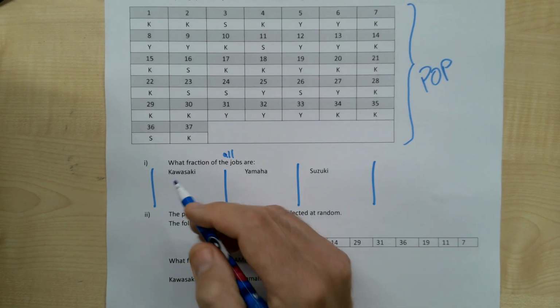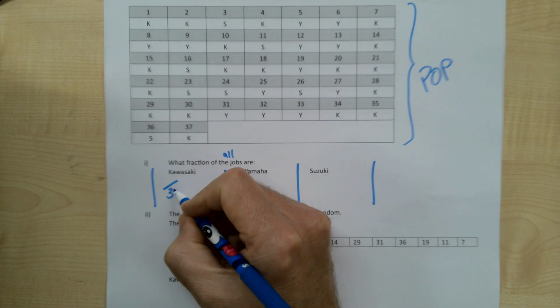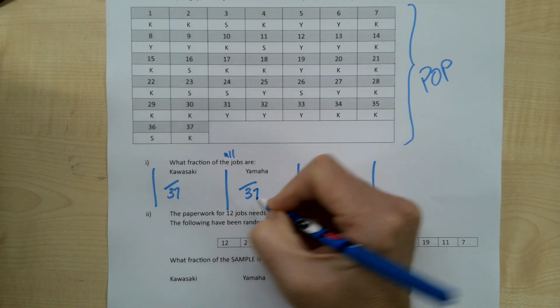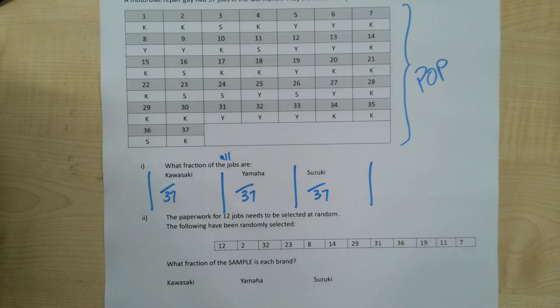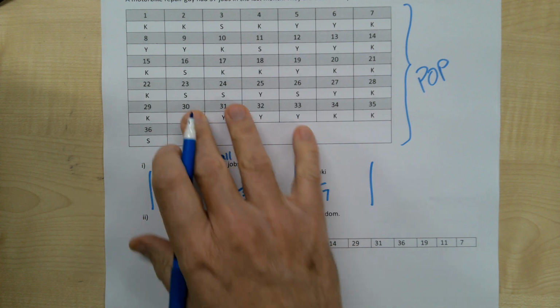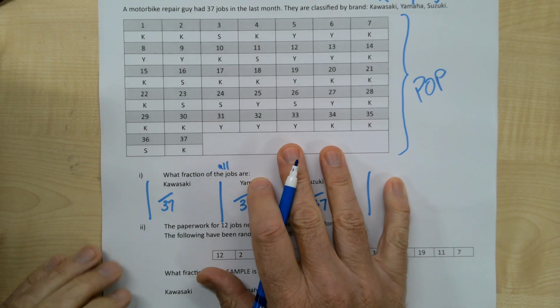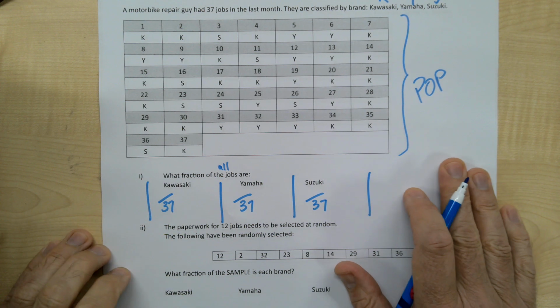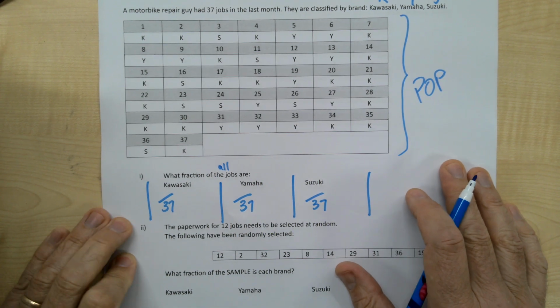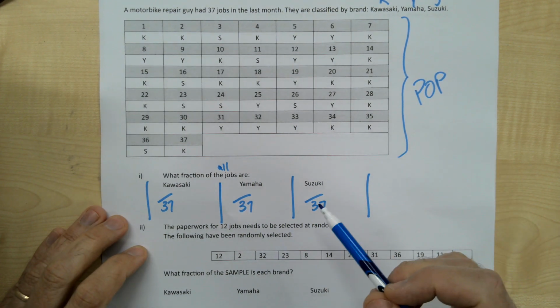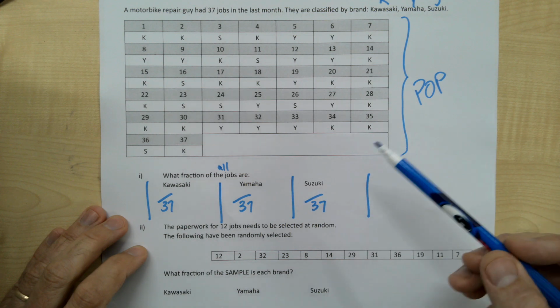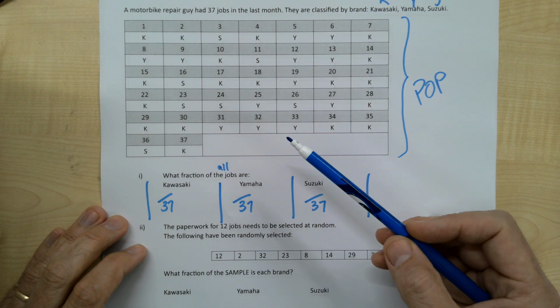So Kawasaki, well, we know first of all everything's going to be over 37 because there's 37 in the population. Literally all you do is go and count. So take your time doing this. Don't rush this bit, because if you get the count wrong, everything else is going to be wrong. Whether you want to mark things off as you go, or just be careful about it, do the count.